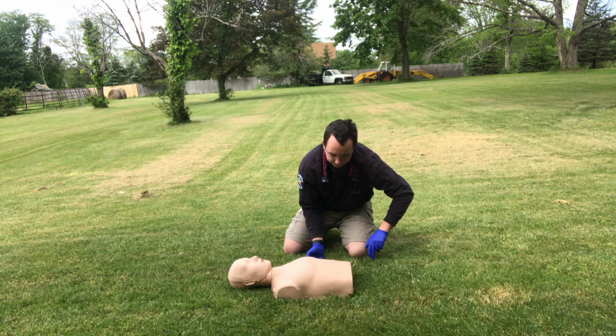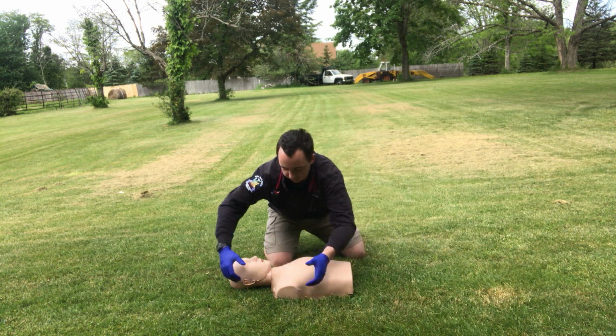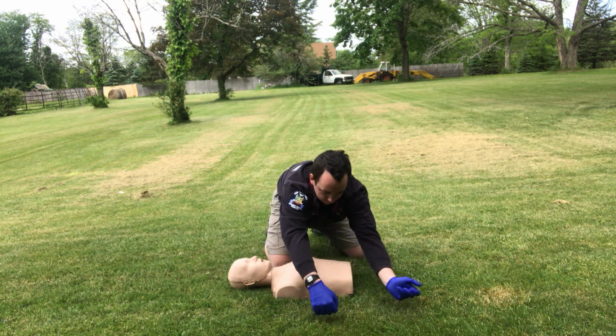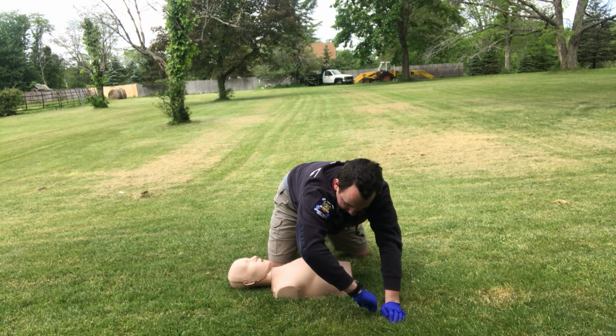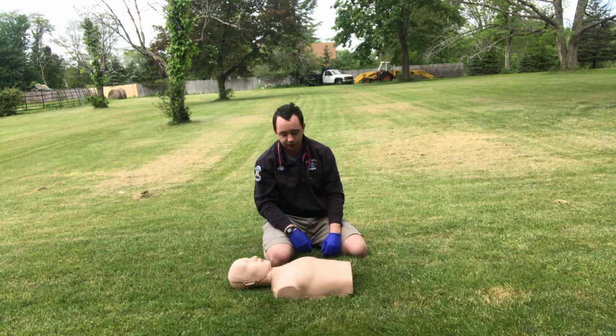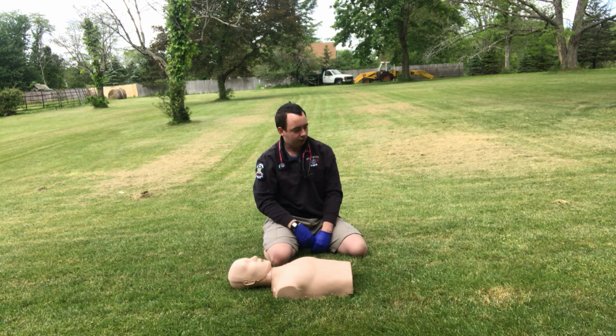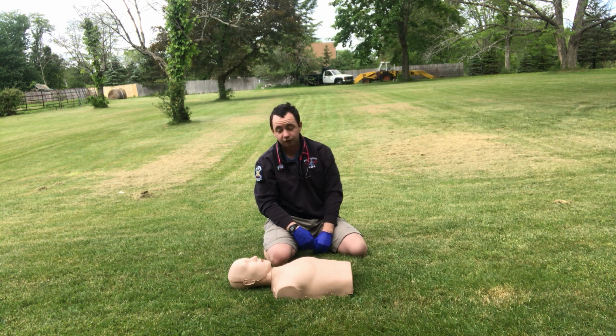Radial pulse. Present. Good range of motion throughout. Again, no deformities. Other arm. Good range of motion. Radial pulse. Present. All right. From here, we're going to rotate to my side so we can palpate the rest of the spine as well as look at the flanks.